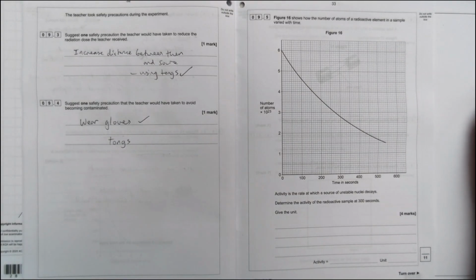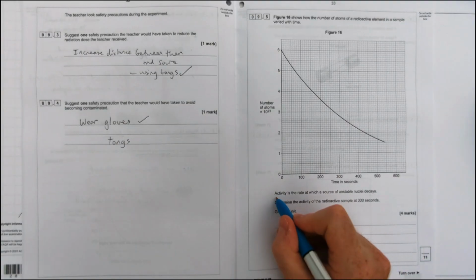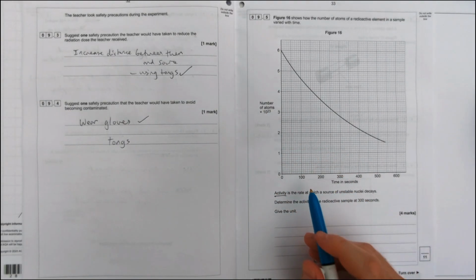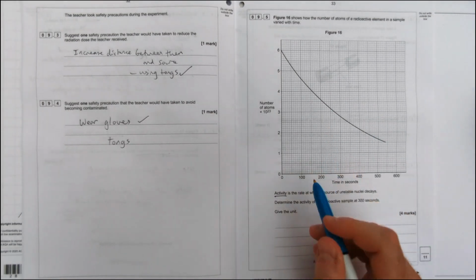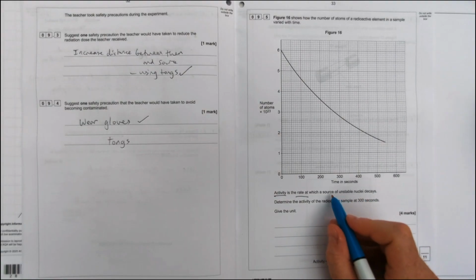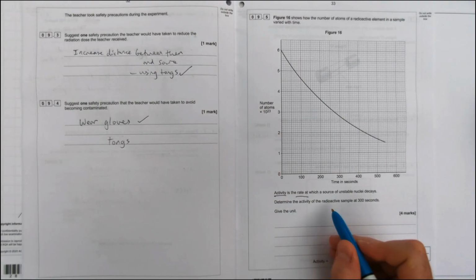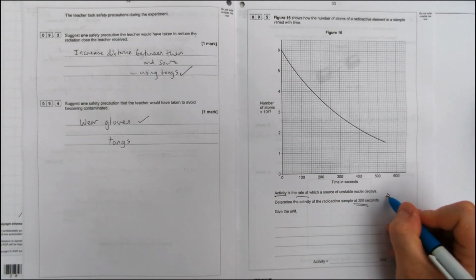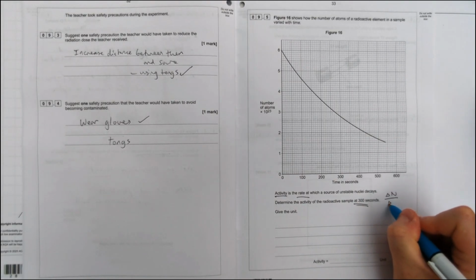Right, the worst question on possibly the whole paper is this one here. It talks about activity. We've got a graph of number of atoms and how they decay over time. Usually you look at this kind of graph for half-life, but not here. It says the activity is the rate at which a source decays. Determine the activity at 300 seconds. So it's basically the change in the number of nuclei divided by the change in time.